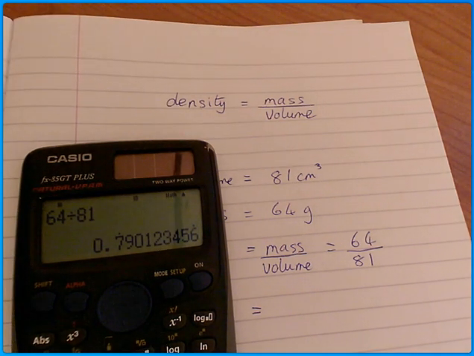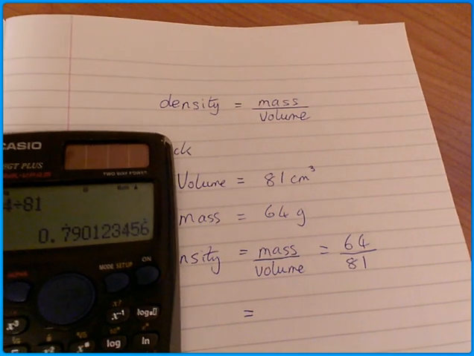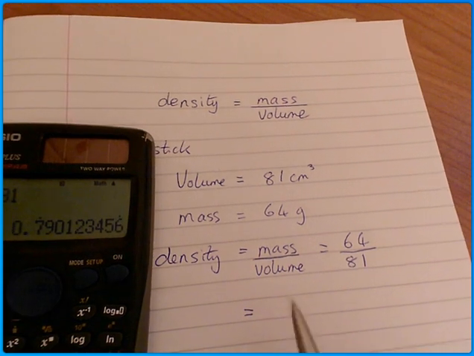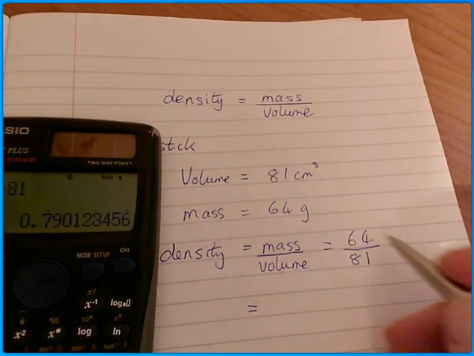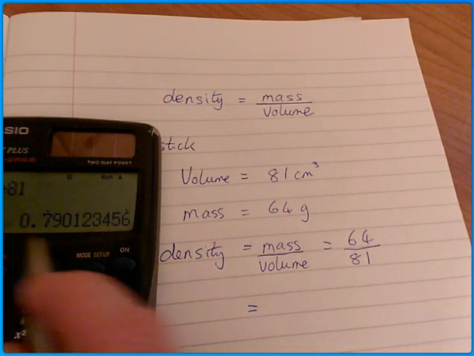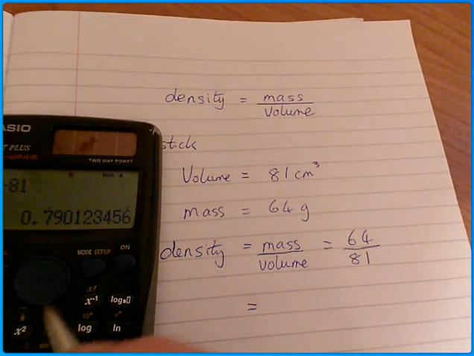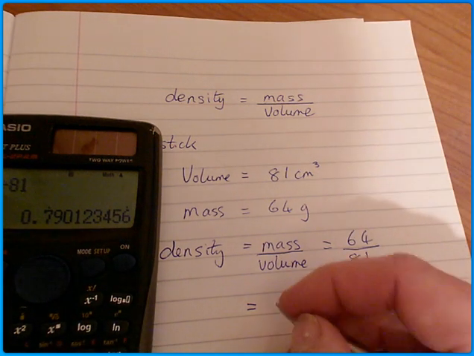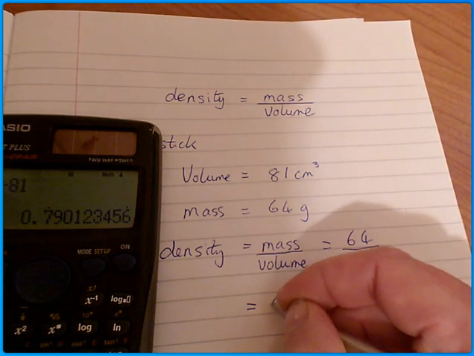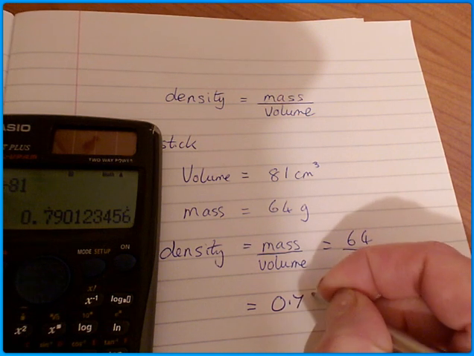And remember, we need an appropriate number of significant figures. So all of our data in our question was to 2 significant figures. So we're going to express our answer to 2 significant figures. So this value to 2 significant figures would be 0.79.